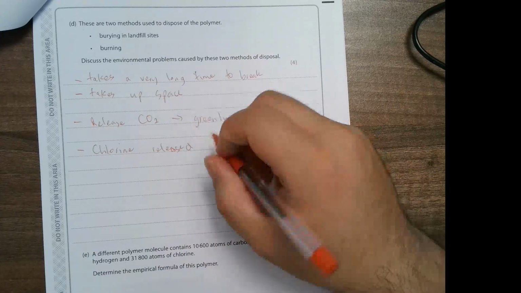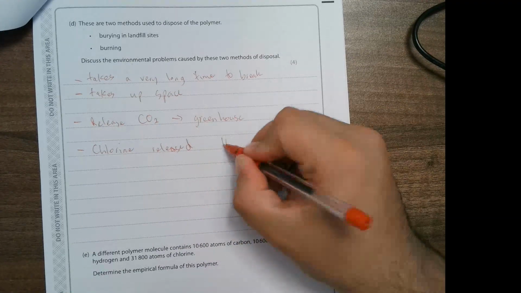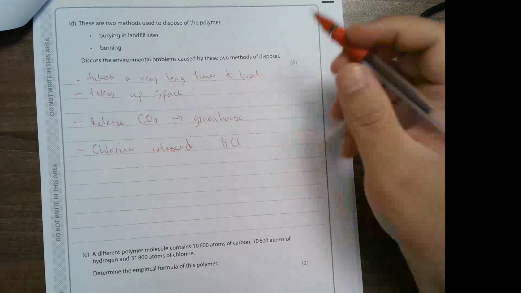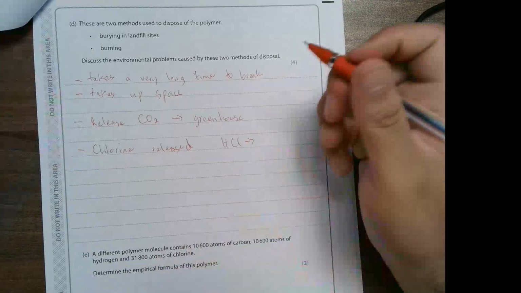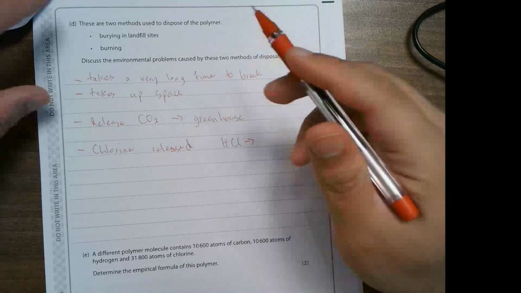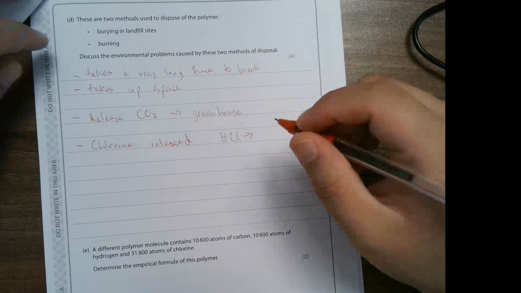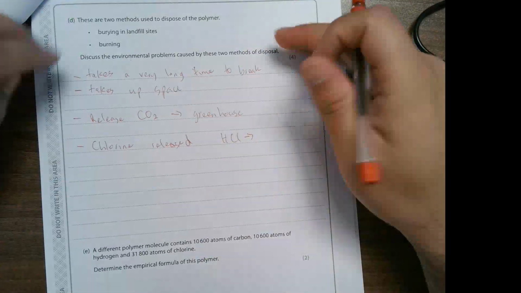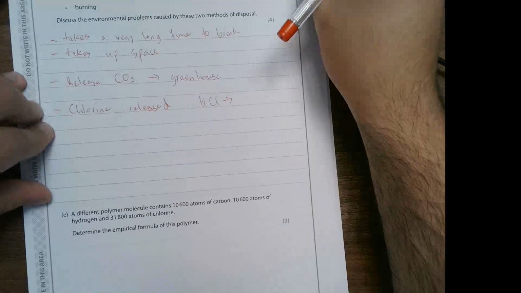We could end up with hydrochloric acid in the atmosphere, and we know hydrochloric acid is a strong acid, and the damage it can do is quite severe. So however you word it, as long as you mention these points, you'll get the 4 marks. 4 different points.